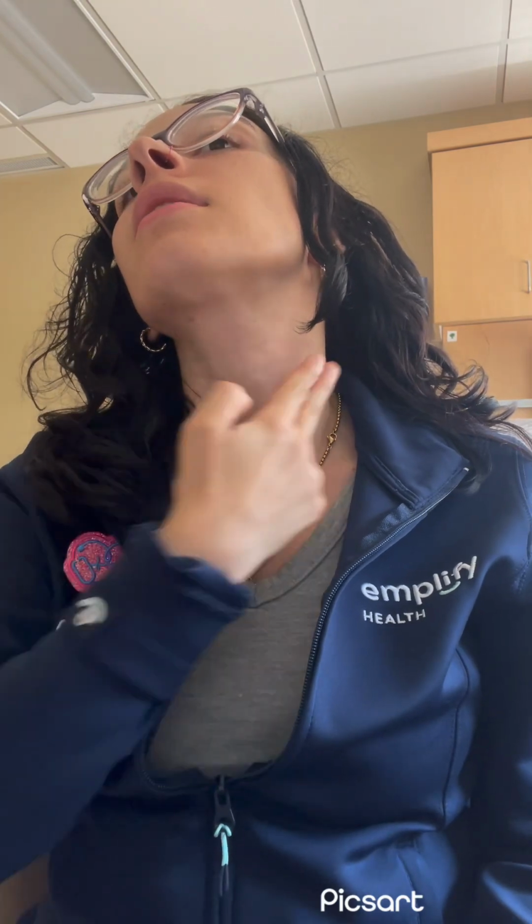The carotid is located in the neck, in between the trachea and the sternocleidomastoid muscle, right in the middle. So you're going to take your fingers and palpate, and you should feel a nice strong pulse. The apical pulse cannot be palpated and needs to be heard with a stethoscope.